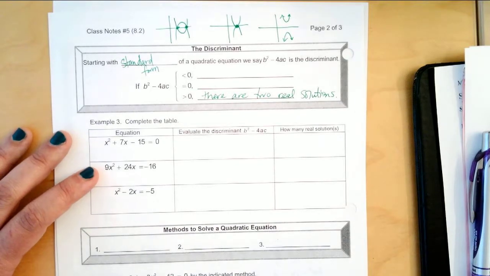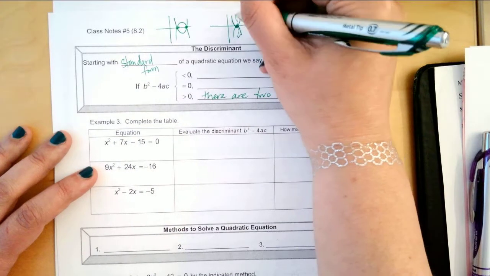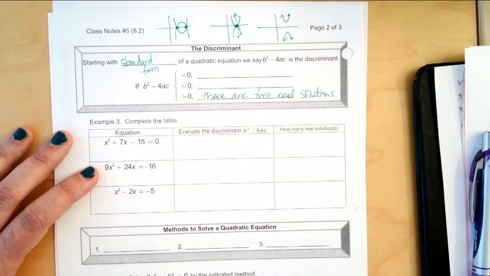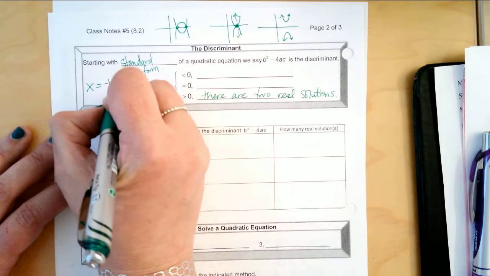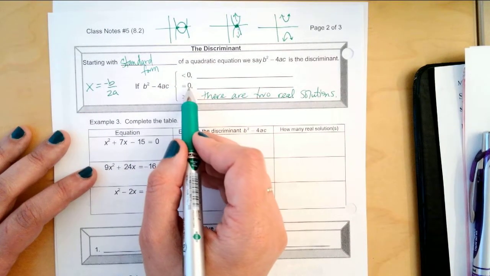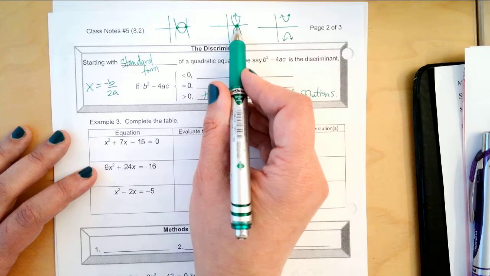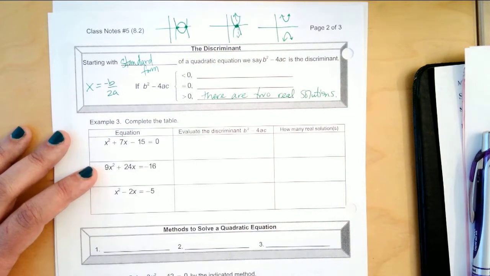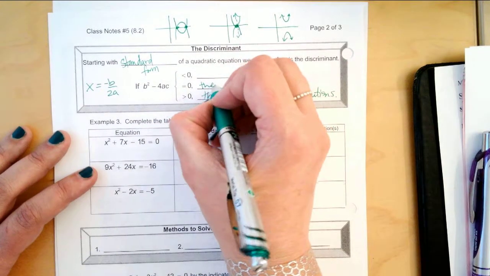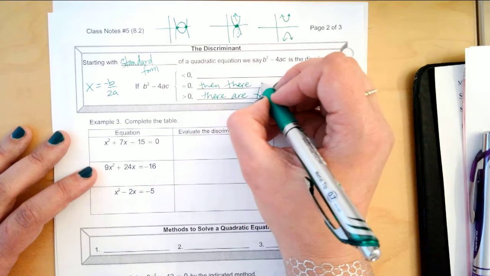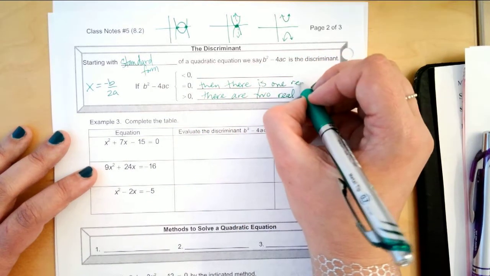Okay? If the discriminant equals 0, well, notice right here, if I only have one x-intercept, it's also the parabola's what? Vertex. So remember the vertex, x equals negative b over 2a? If the discriminant is 0, your x-intercept is your vertex. And then the rest of it, the plus or minus the square root of, goes away. So then there is one real solution.